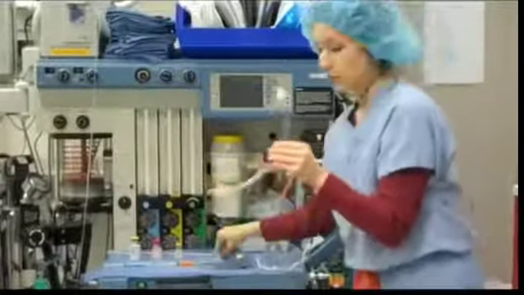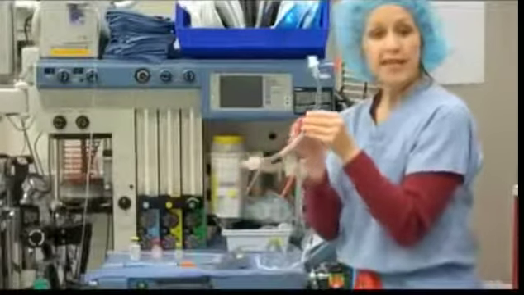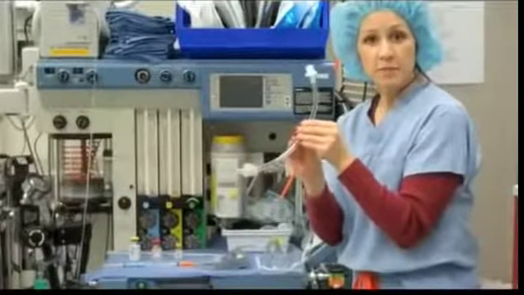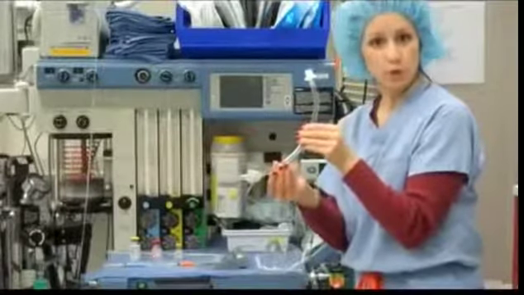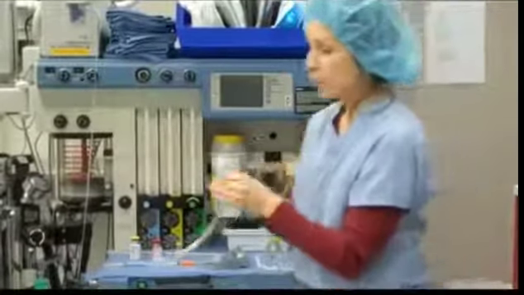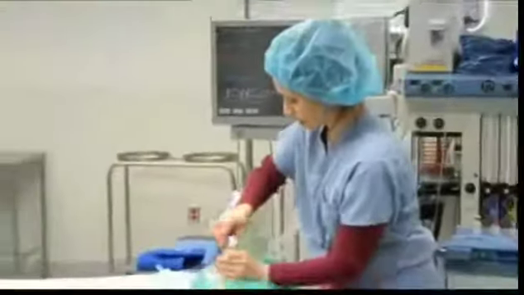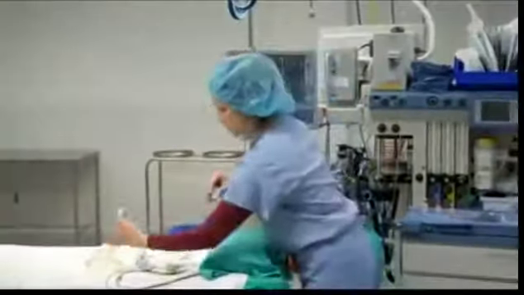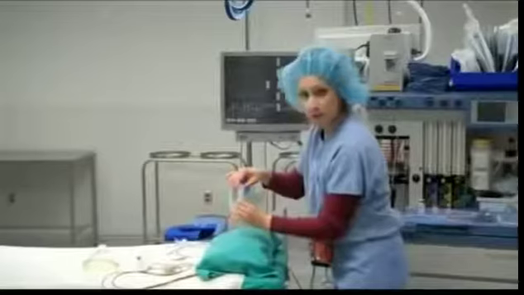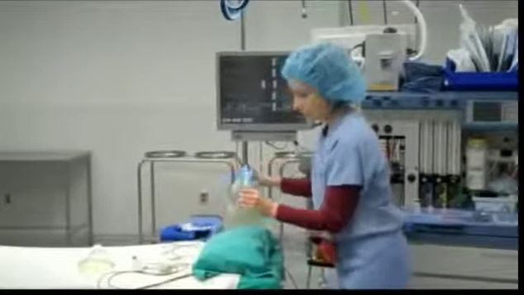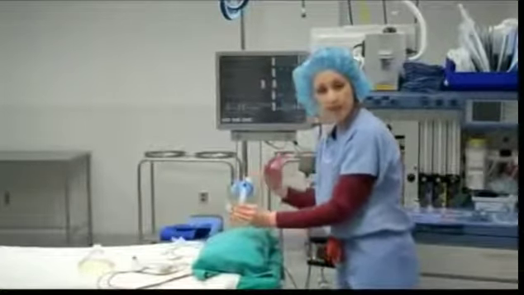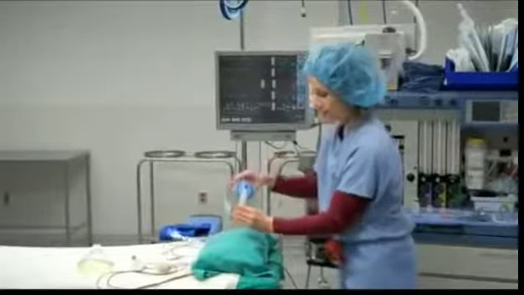So now, this cuff is inflated and it is sitting inside the patient's trachea, so the breathing tube won't move. Okay. So what I'm going to do is attach this breathing tube onto the circuit here to demonstrate, once this breathing tube is in, how we then go ahead and manage the patient's general anesthetic, okay?